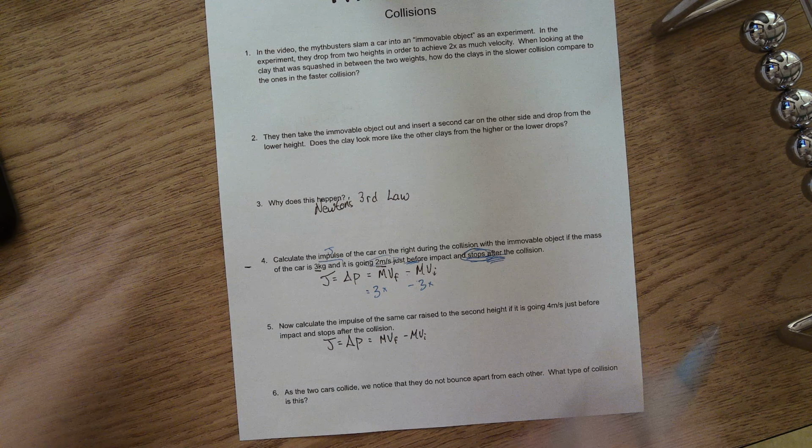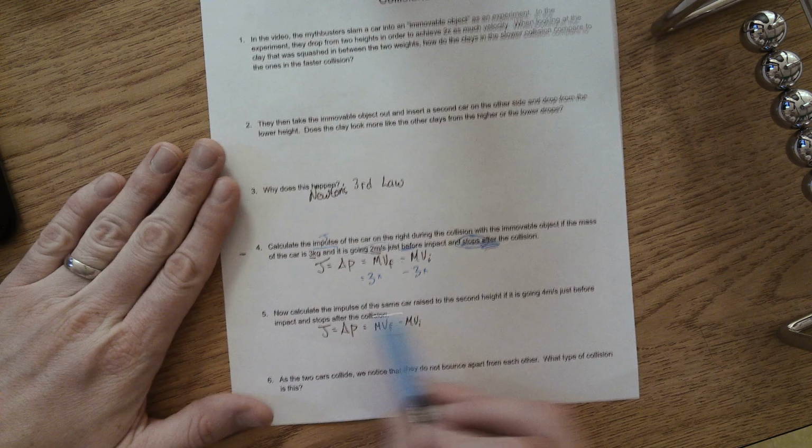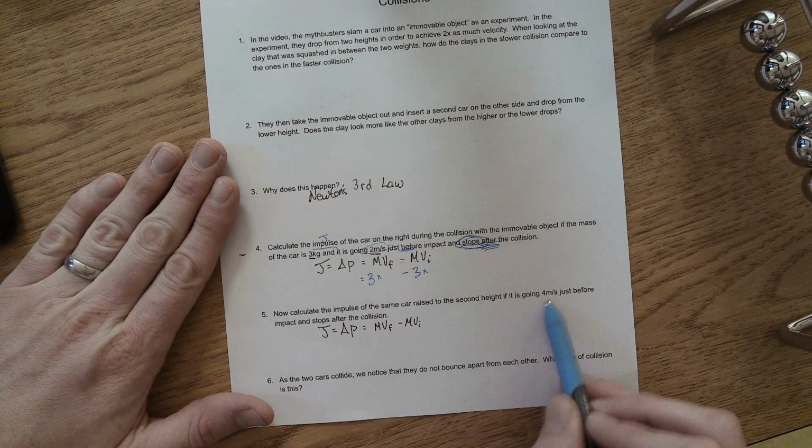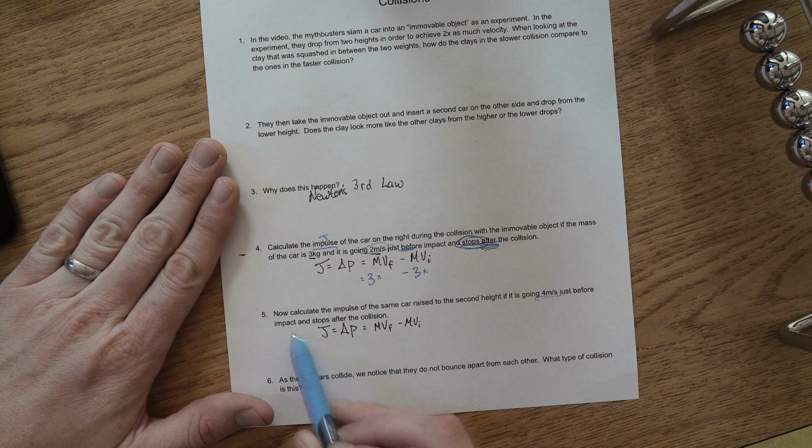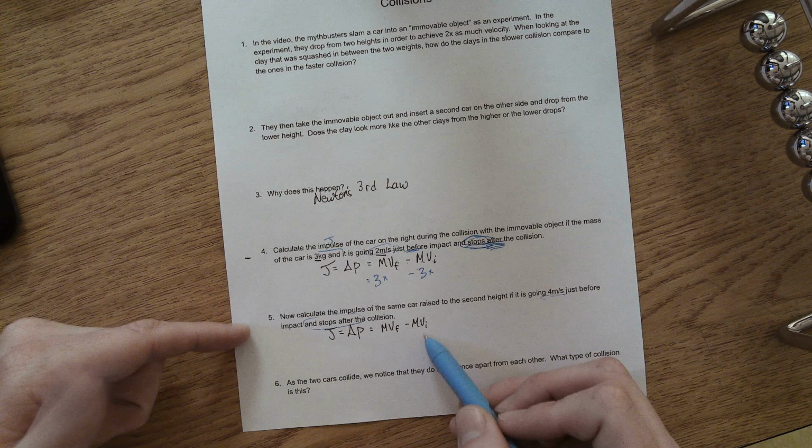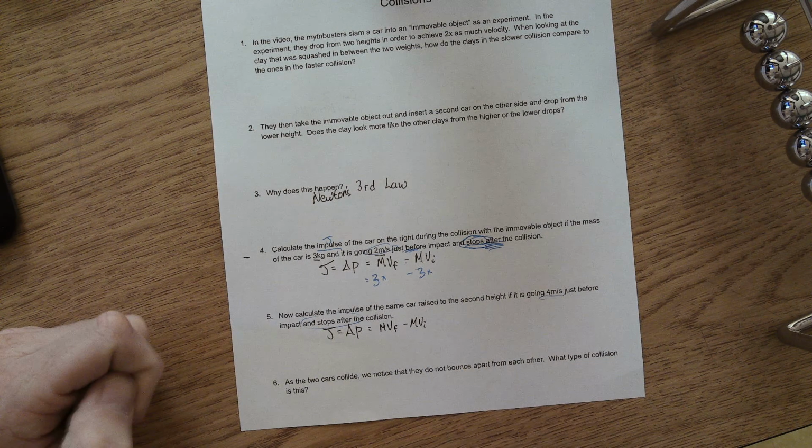That's how these work. Okay, now it wants you to calculate the impulse of the same car raised to the second height going 4 meters a second just before impact and stops again after. So you'll do that same concept on number 5, same equation.